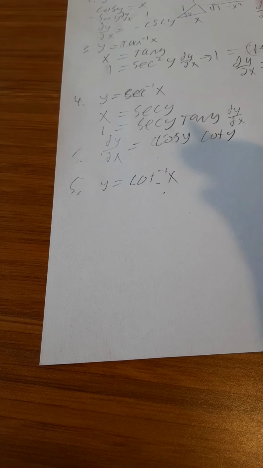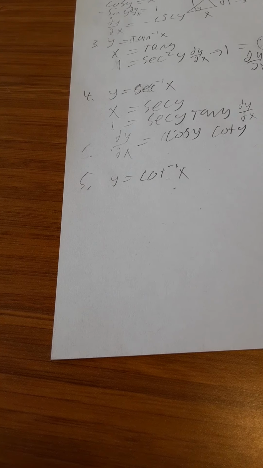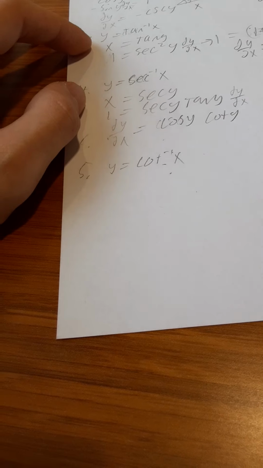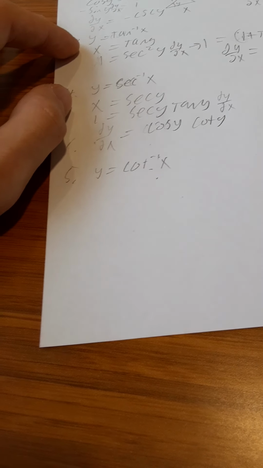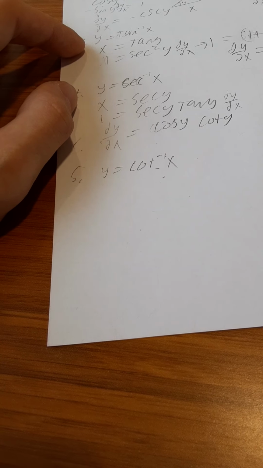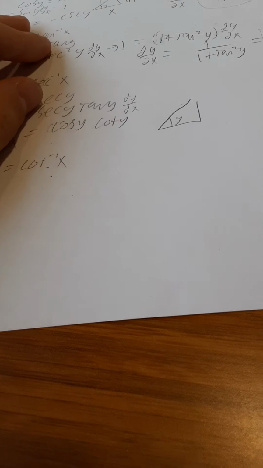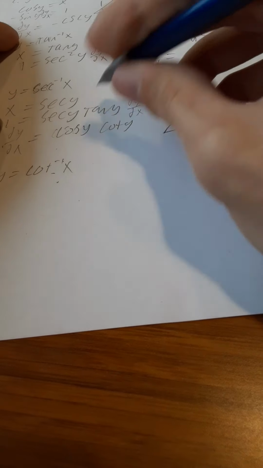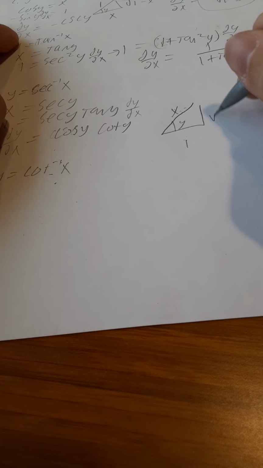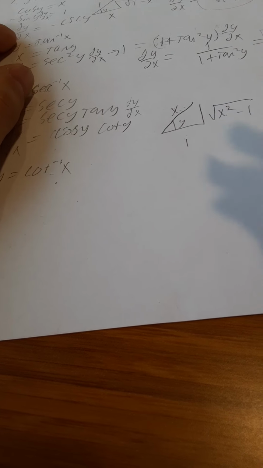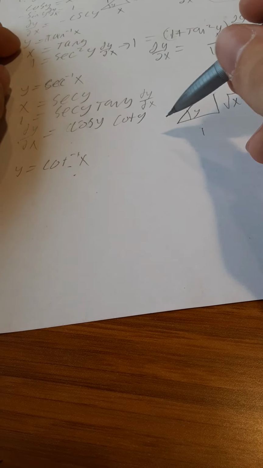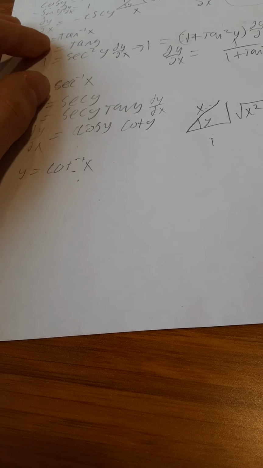So there are a couple things we can do here. I'd say the easiest way is just using the triangle, although there are other ways. So you have the triangle, and we know that sec is this over this. So this is x, this is 1, and this is the square root of x squared minus 1. Not 1 minus x squared because the x is the hypotenuse. So we plug this back in.